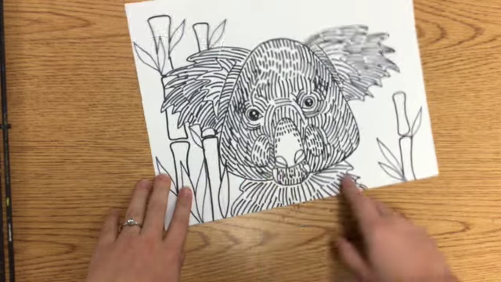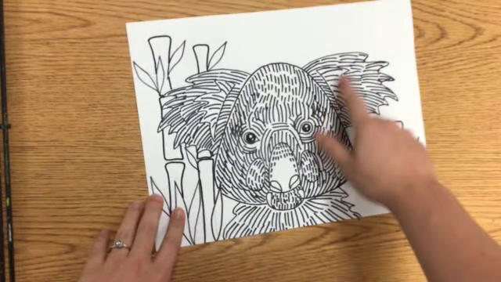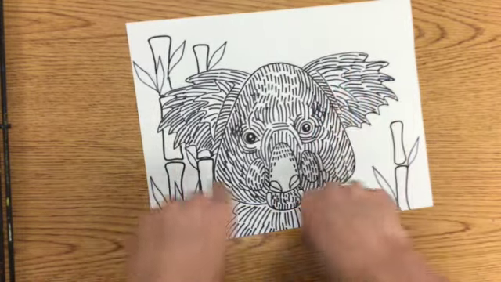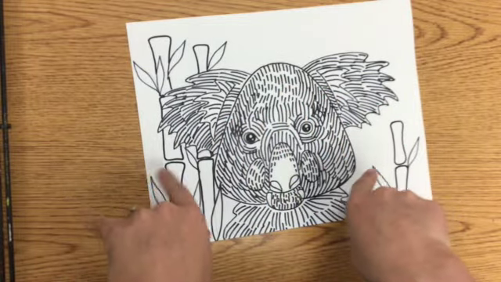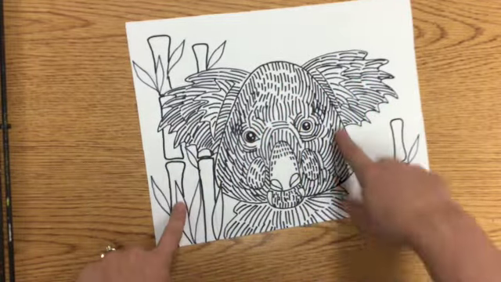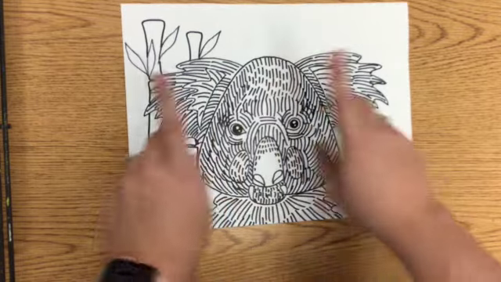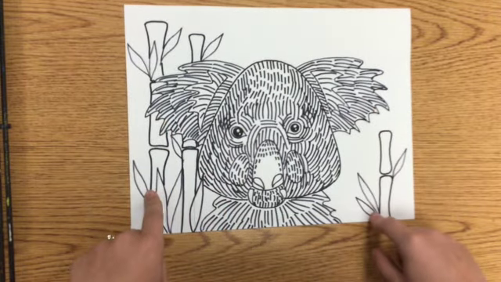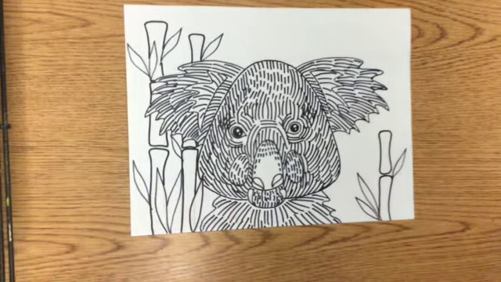And then on his body and his ears, I did the longest lines because those are the areas on him that are the fluffiest. His fur is all spaced apart. And then I did something in between for his face. So the length of the lines, how close together they are, and the direction that they're facing will give you that great visual texture that you're looking for in our animal portraits this week. So I'm just going to finish coloring in the background, and then I'll be back with you in just a second.